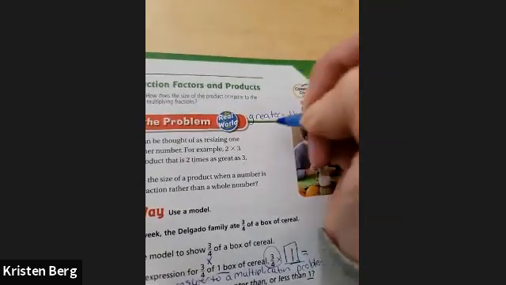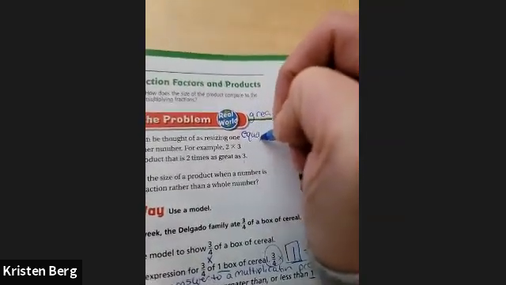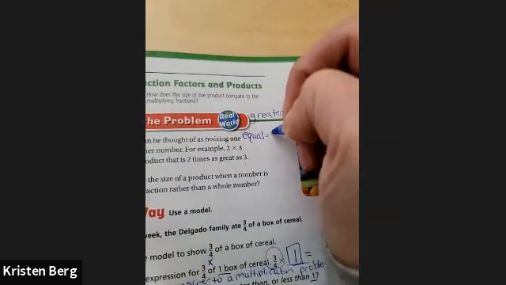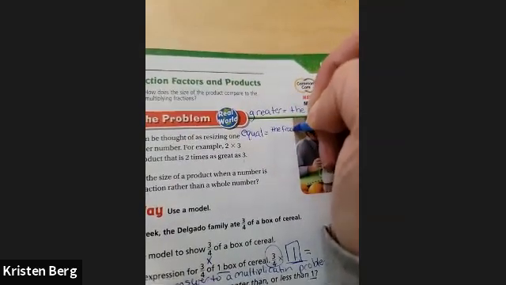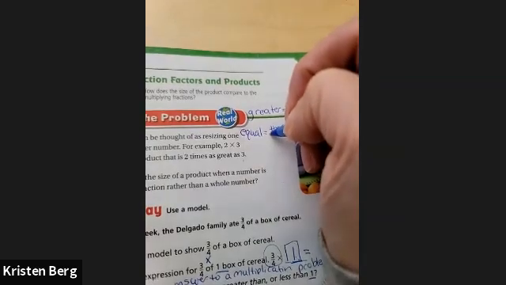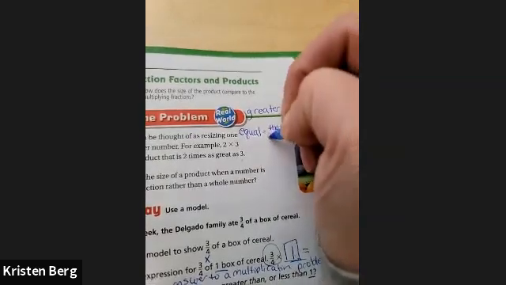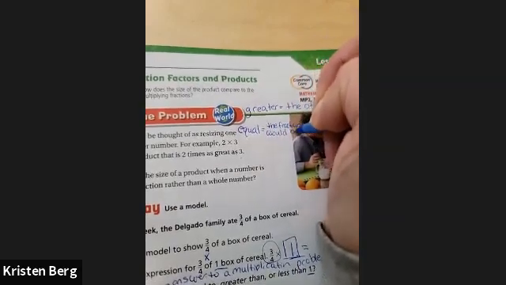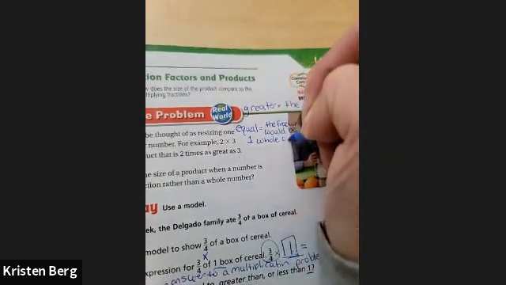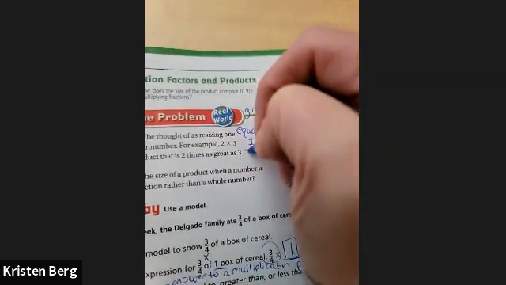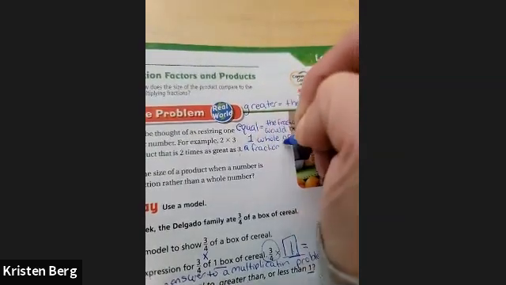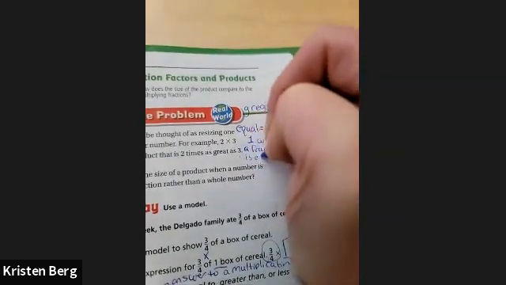In order for your answer to be equal to, the fraction would be one whole or a fraction that is equal to a whole.